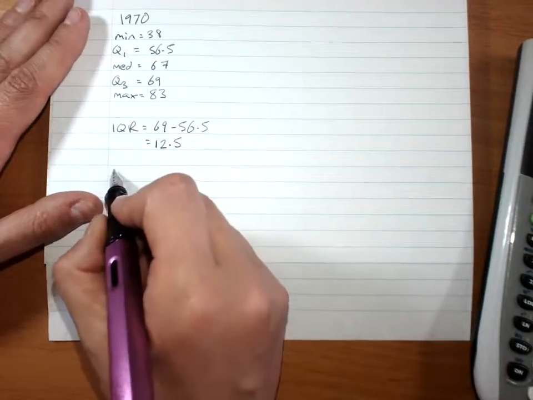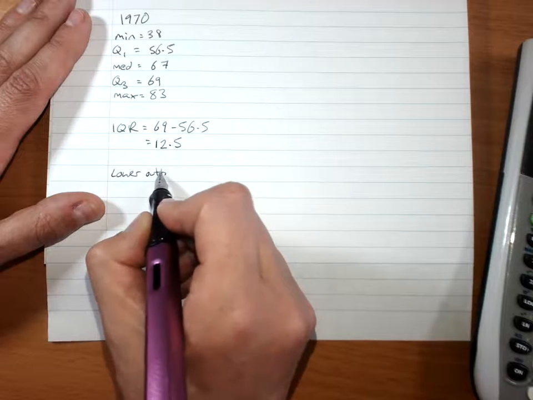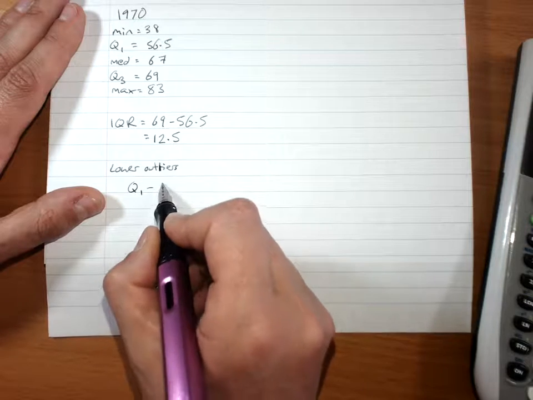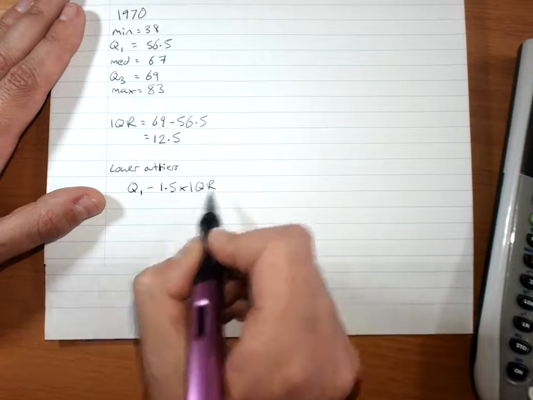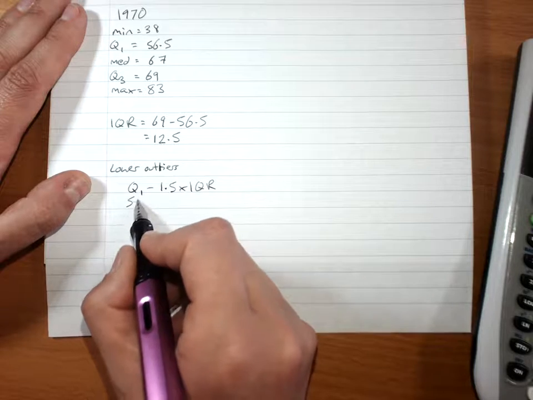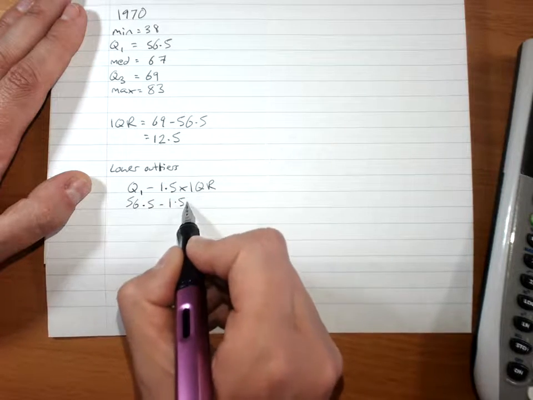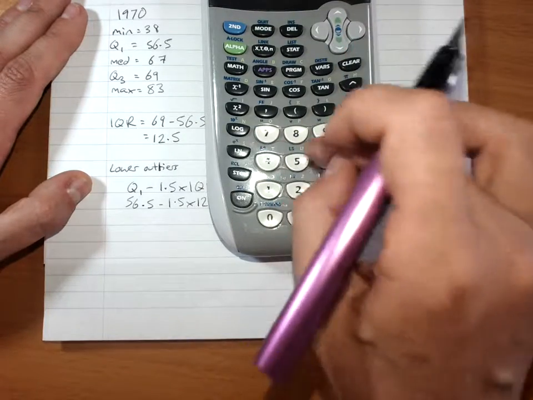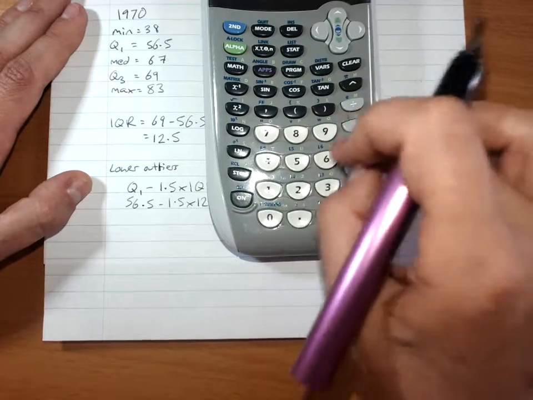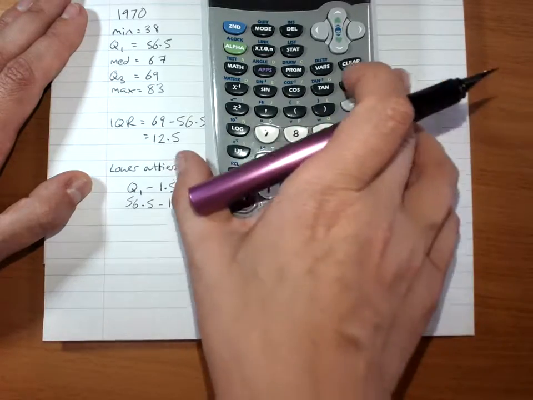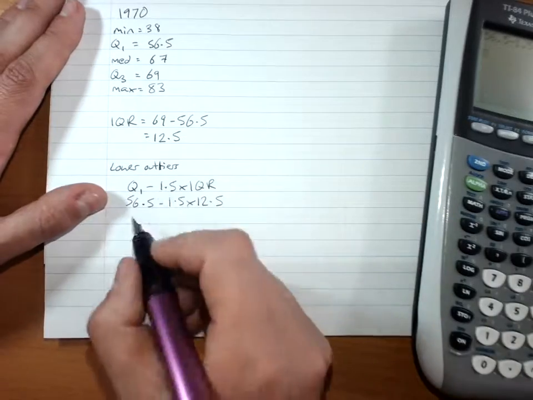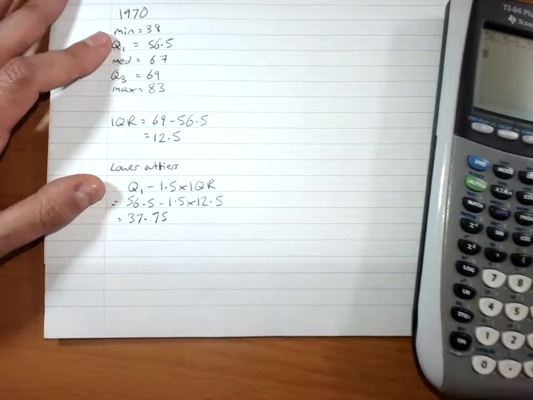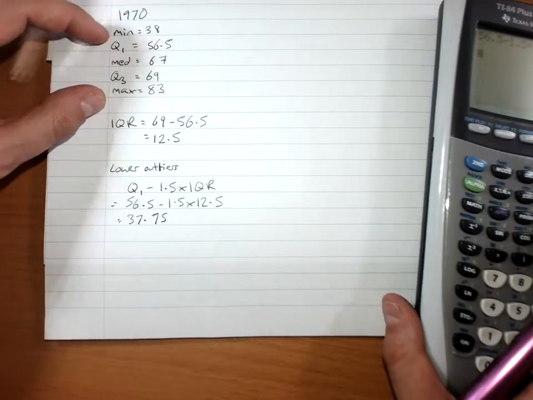For lower outliers, that would be Q1 minus 1.5 times the IQR. 56.5 minus 1.5 times 12.5 is 37.75, and my minimum is 38, so actually not an outlier.